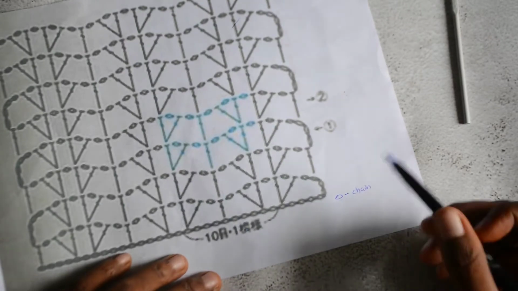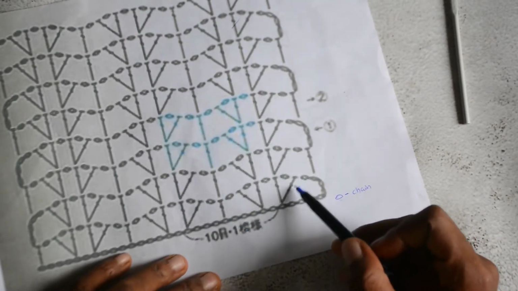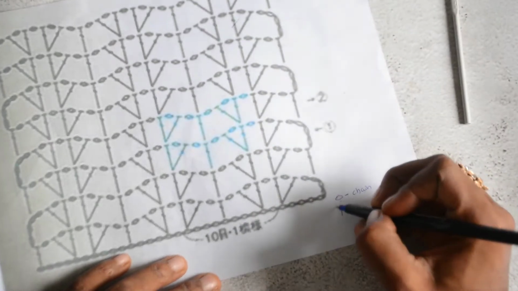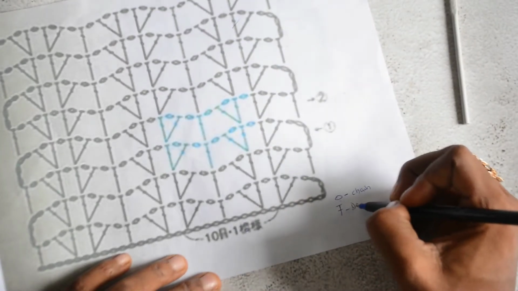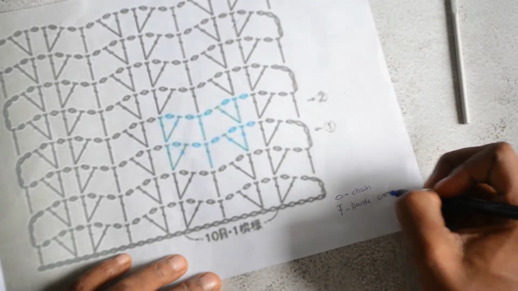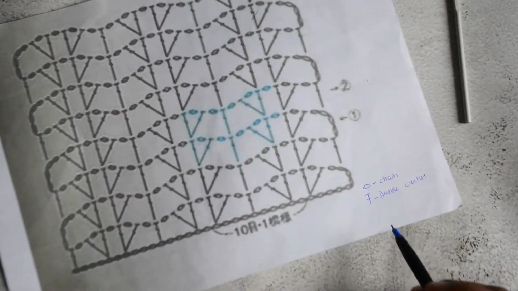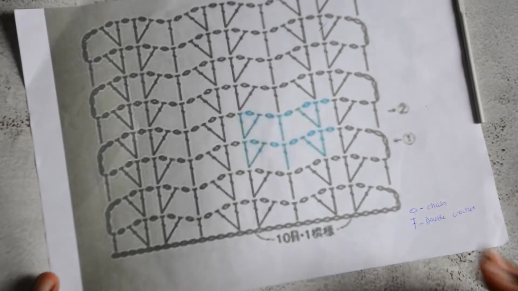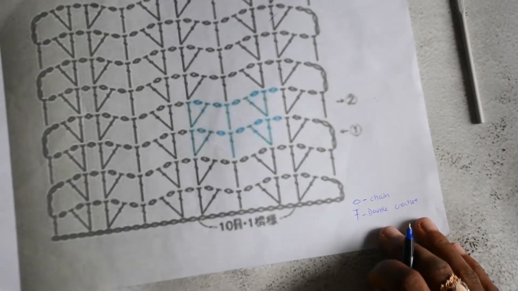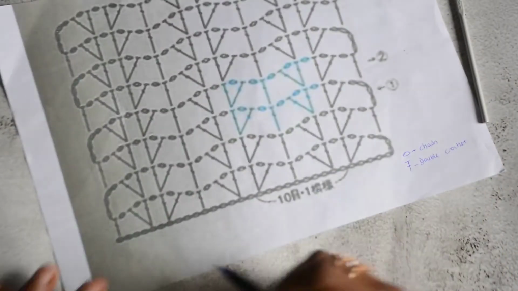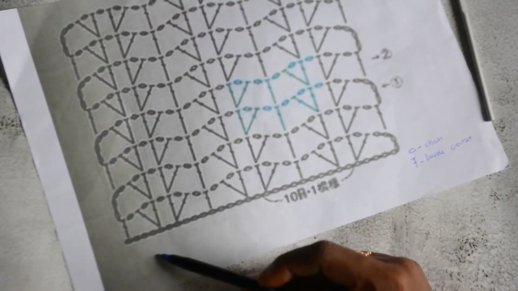Now the very next icon we can see is this long line with 2 horizontal bars across. These ones are everywhere, and those ones represent double crochet. So whenever you see that, you do a double crochet stitch. And this is a very simple diagram because those are the only 2 icons that we can see in this diagram. Now that we've written out what the icons are and what they represent, we're going to start working. Of course, we'll start working with the chains.